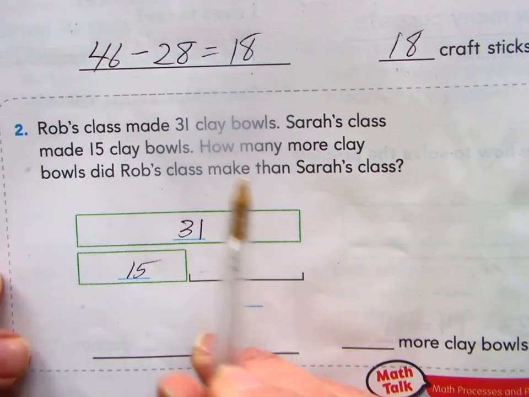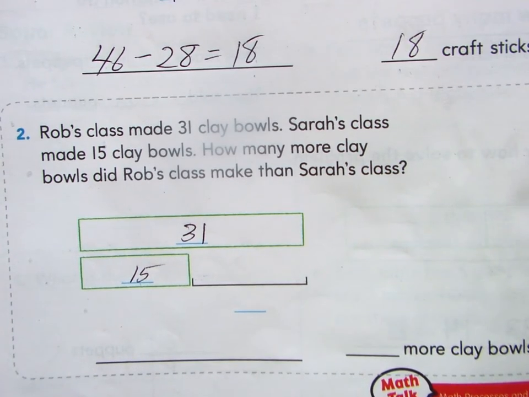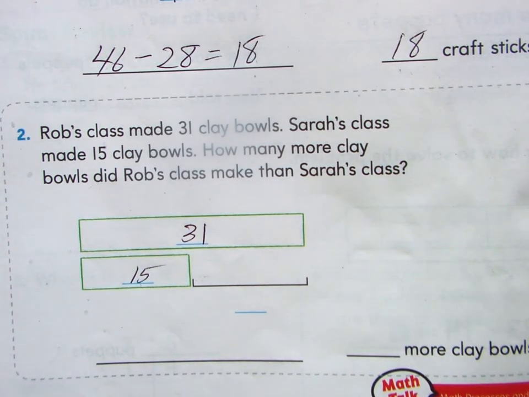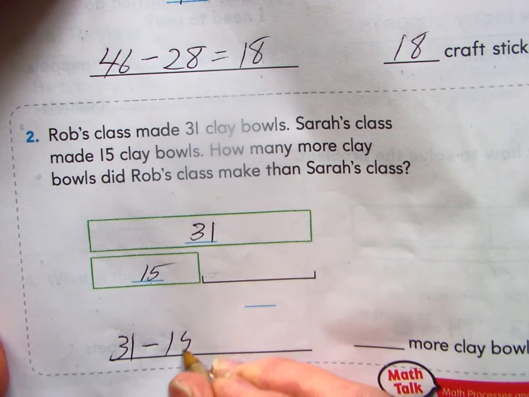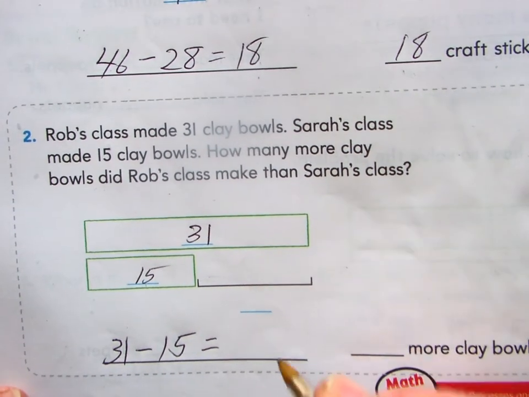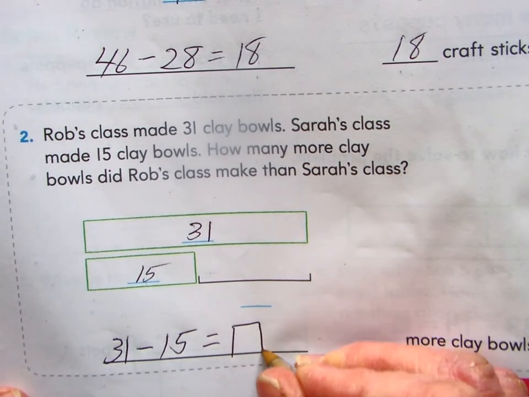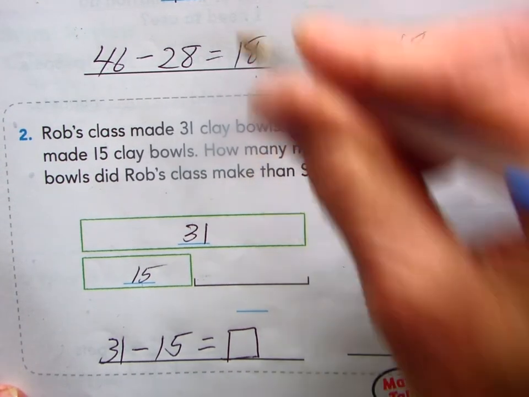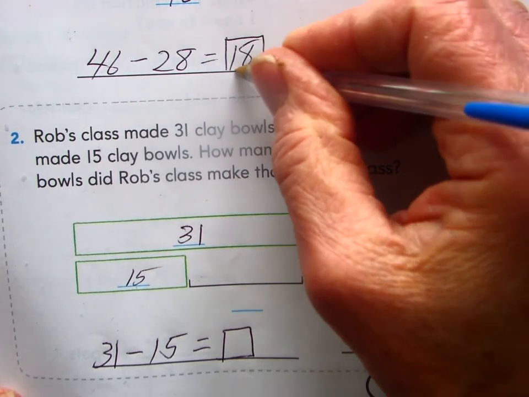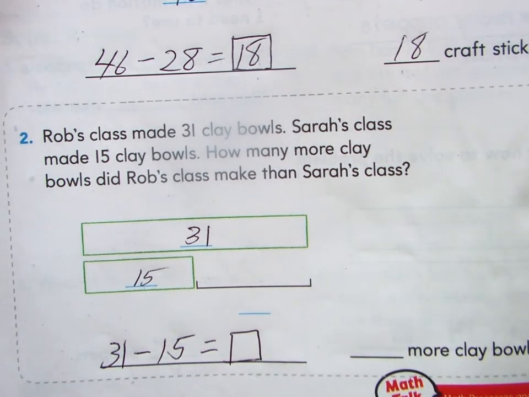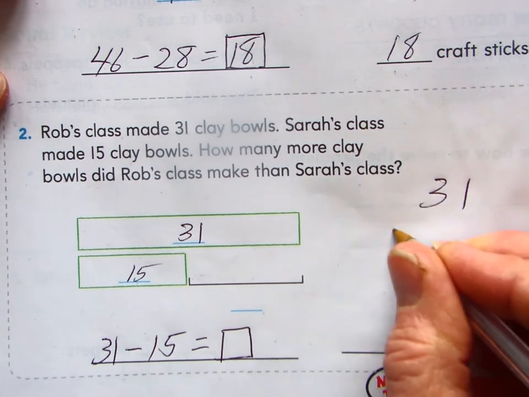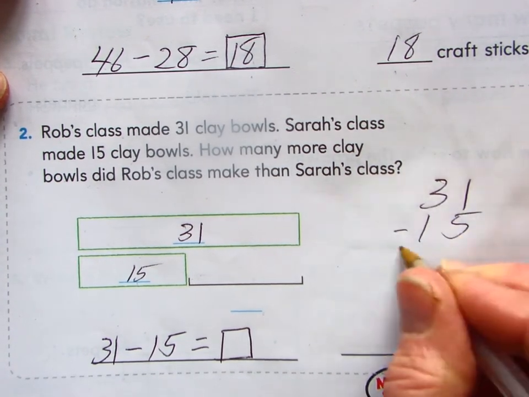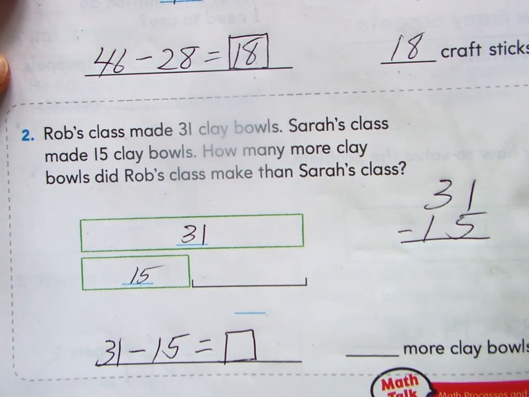Remember I told you this kind of problem, whenever they ask how much bigger is one number than another number, you must always subtract. 31 minus 15 equals blank. Oh, I forgot to do my blank on the other one, right? They wanted a blank. We didn't put the blank. Here's the blank. 31 minus 15 equals blank. We're going to put it up here. 31 minus 15. How much bigger? How many more did Rob's class make than Sarah's?